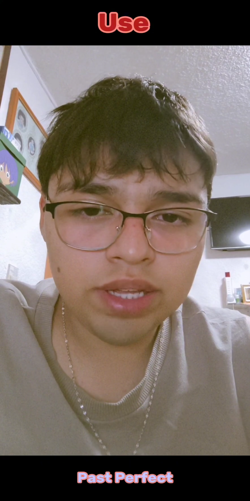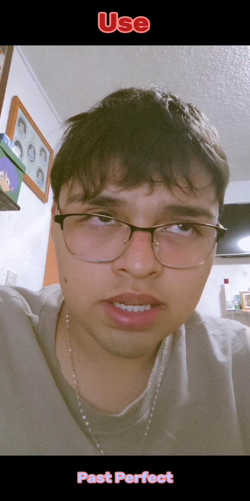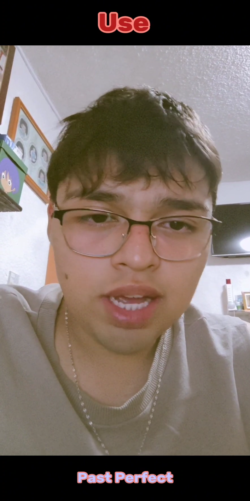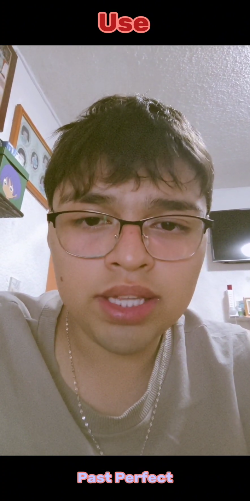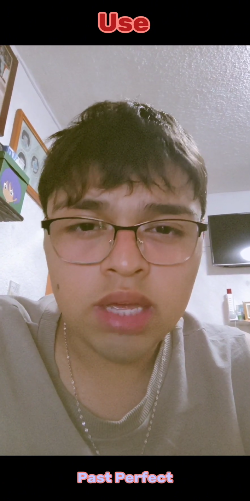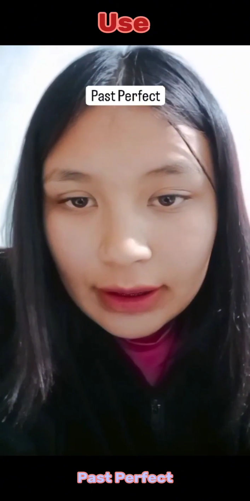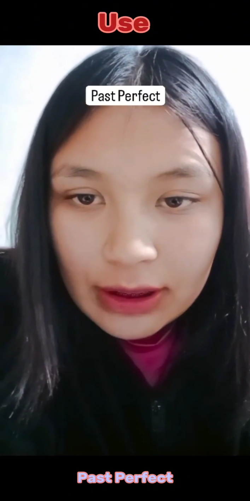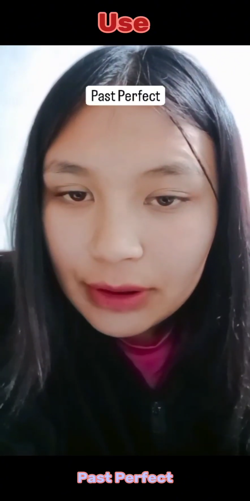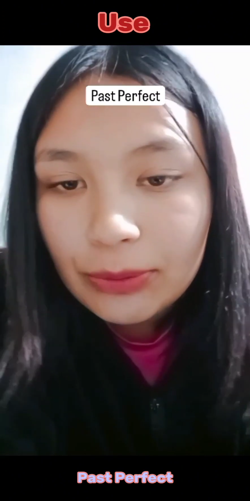The past perfect is used to refer to an action that occurred in the past before another action in the past. In this case, the first action is conjugated in past perfect, while the second, the most recent, is in past simple. In some situations, it can be used in conditional sentences. For example, if you had told me before, I would have helped you.